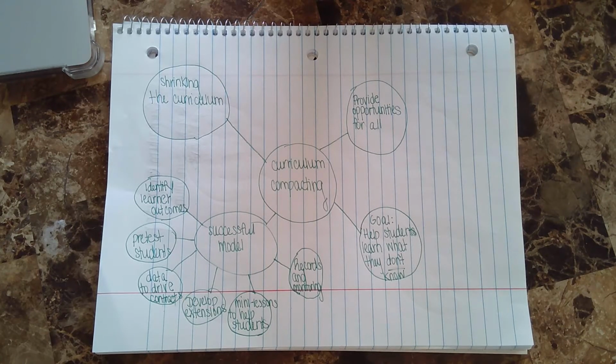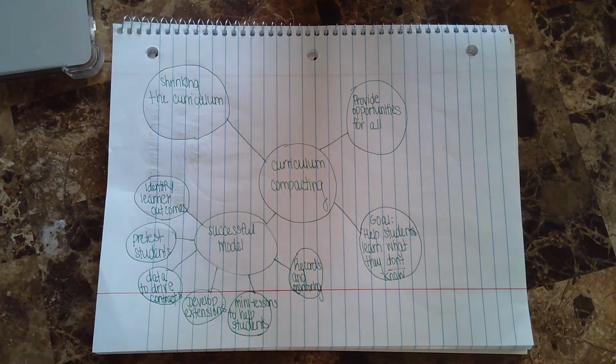So basically, with this model, you take out what is not necessary and help the students learn what they don't know and not reteach what they already do know. So a successful model for this would be first to identify the learner outcomes, and then to pre-test the students in order to figure out what they do and don't know, and then use that pre-test information to drive the students' contracts or the activities that they'll be doing.